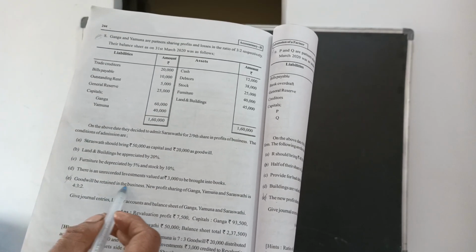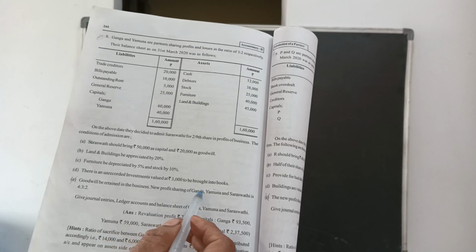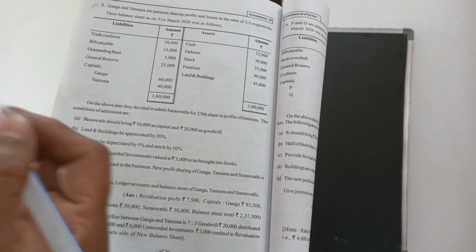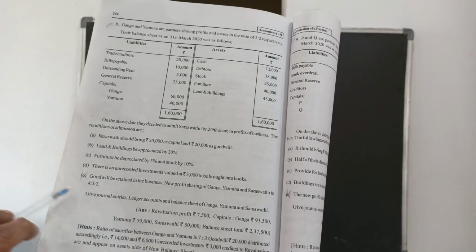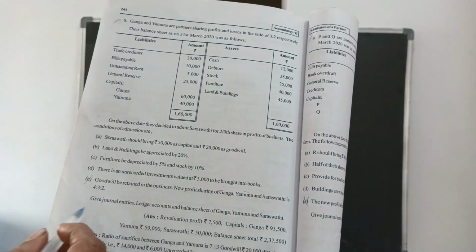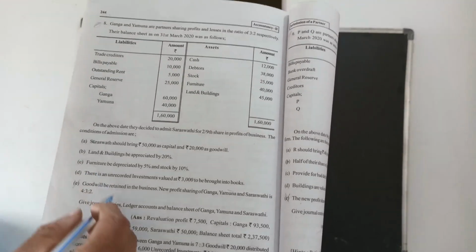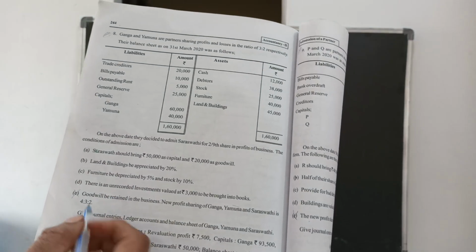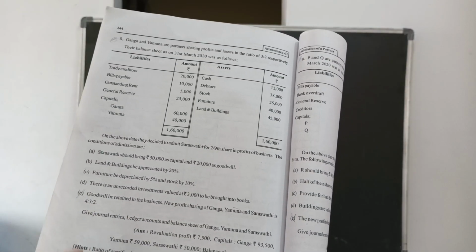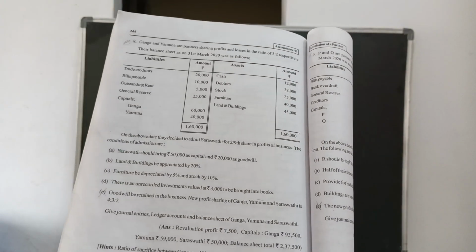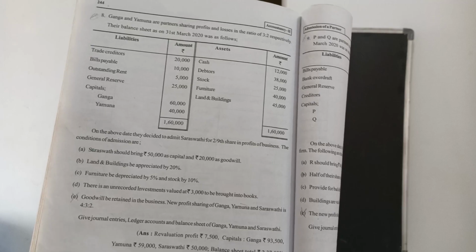Goodwill will be retained in the business, and the new profit sharing ratio of Ganga, Yamuna and Saraswati is 4:3:2. So whenever the old ratio and the new ratio are both given in the problem, we need to find out the ratio of sacrifice. After finding the ratio of sacrifice, we need to distribute goodwill according to it. So this is the problem. Take a screenshot of this problem. Now we will solve the problem.